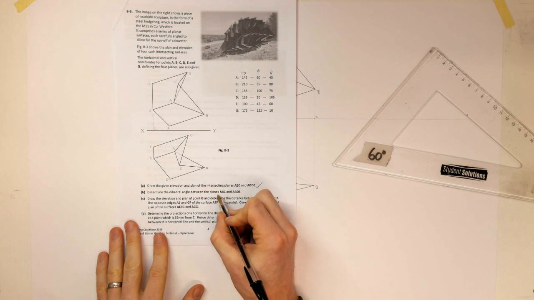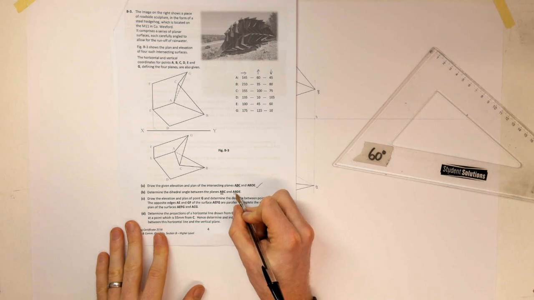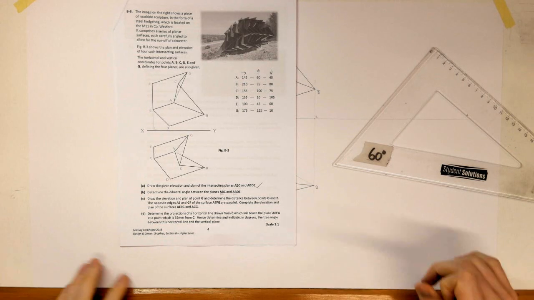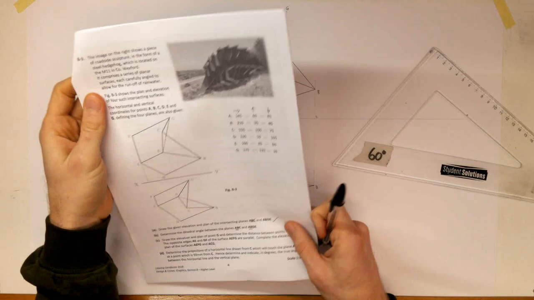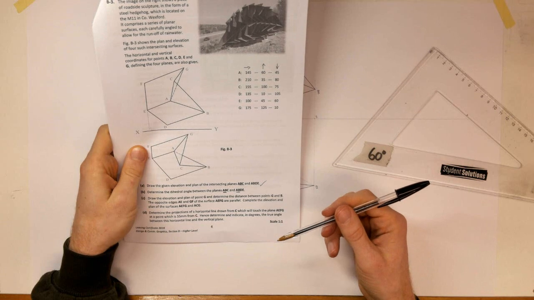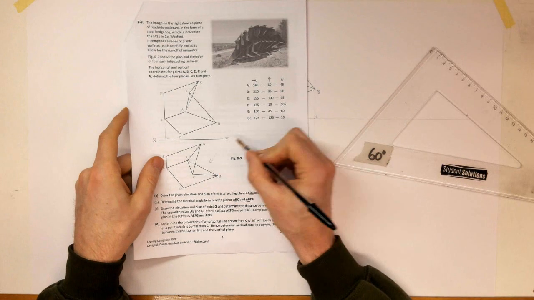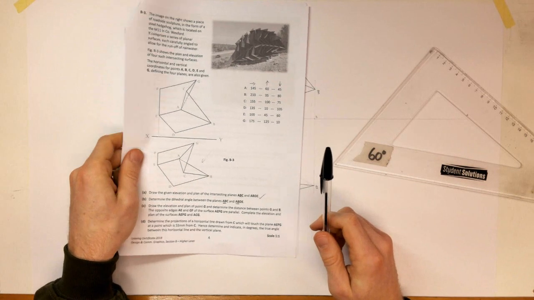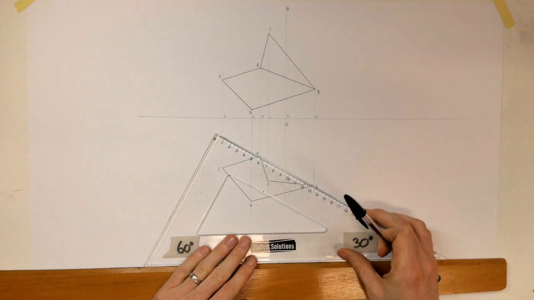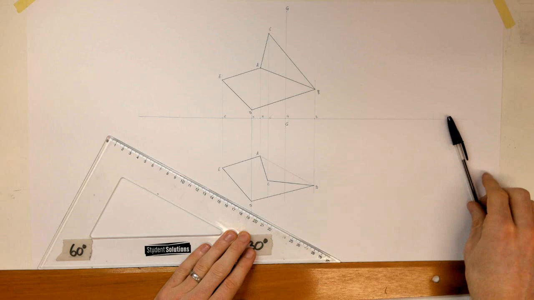Next, determine the dihedral angle between ABC and ABDE. So AB is the shared line, so that's the line of intersection between them. What I need to do is find the true length of AB, and once I have the true length, I want to look along the true length of that AB line to see it as a point view. So I'm going to take an auxiliary elevation looking directly at AB first of all. Using sliding set squares here, I'm going to draw an XY line here, or X1, Y1.